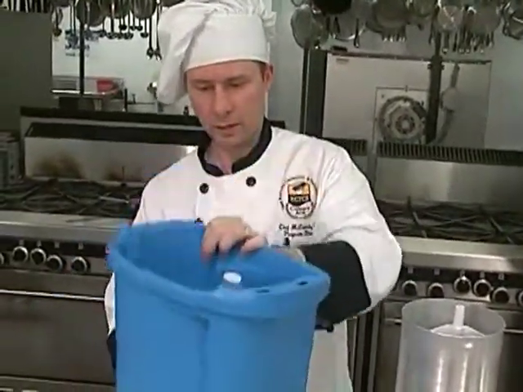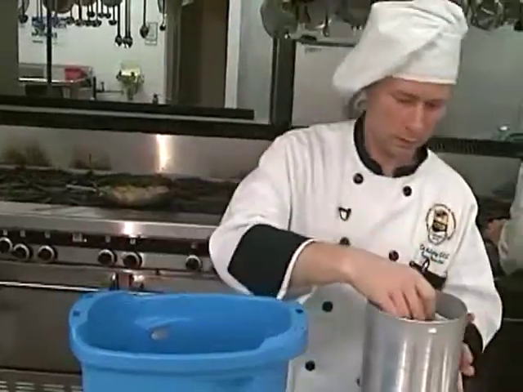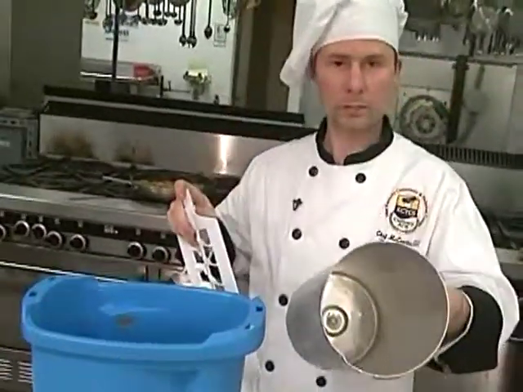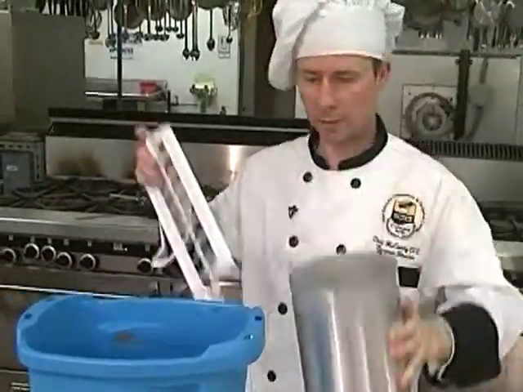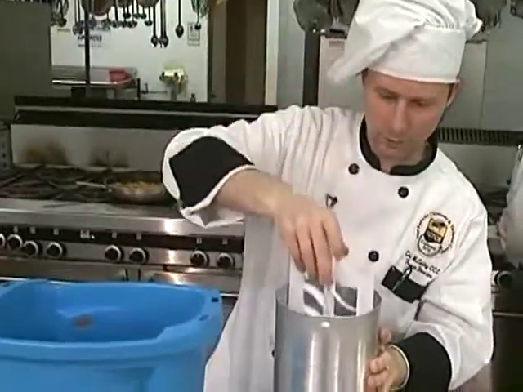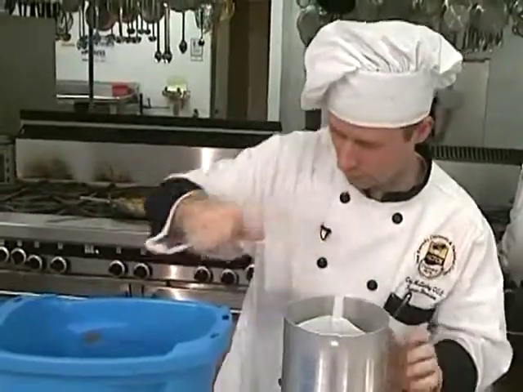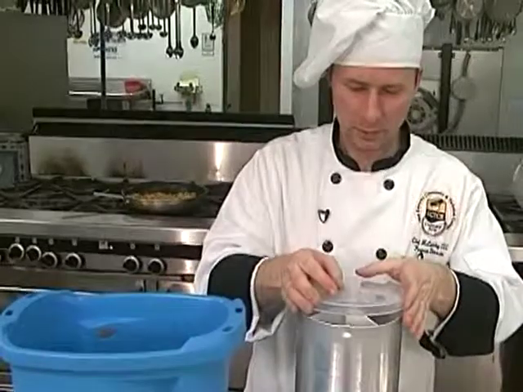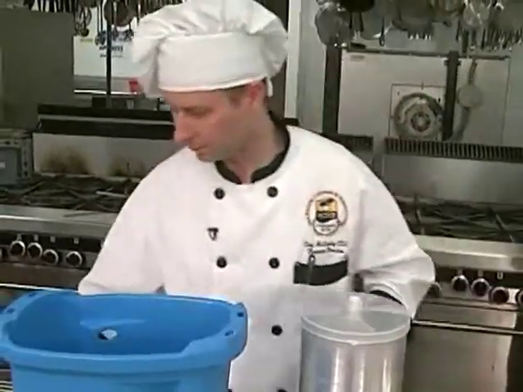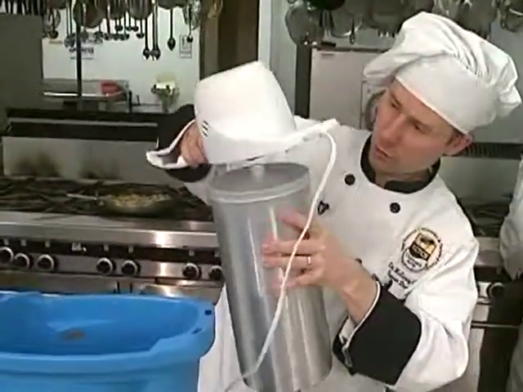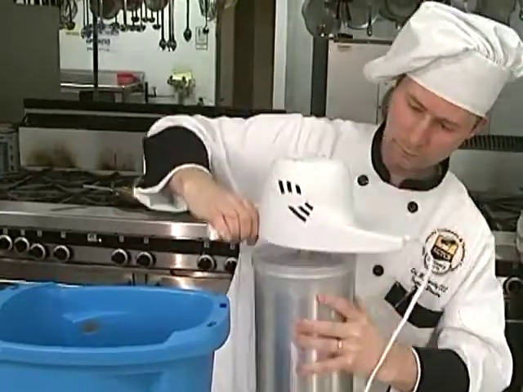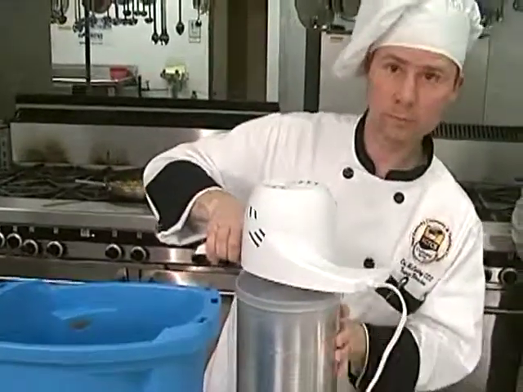We've got our hopper or a container, the part that we put the ice cream in. We've got a dasher that just swirls around, a little cover there that locks on here, and the motor just fits right in here. You've got to make sure it fits in really well and that it'll turn.